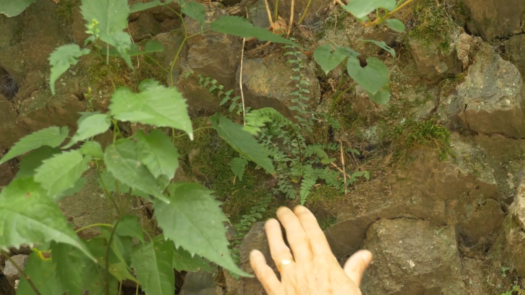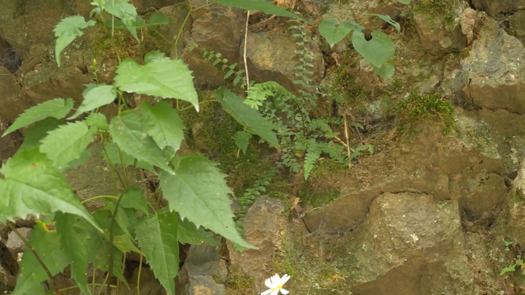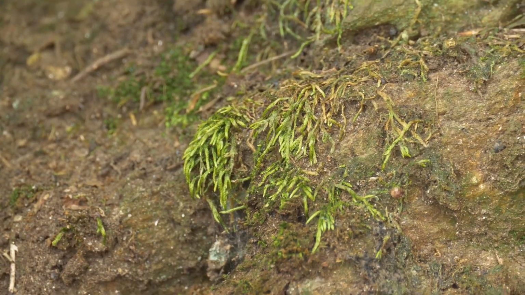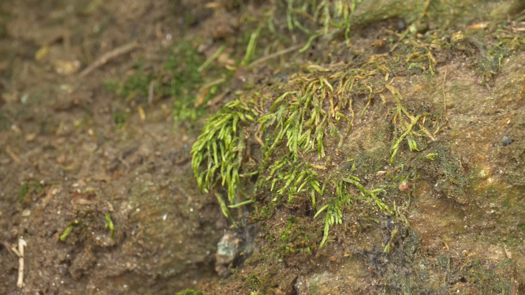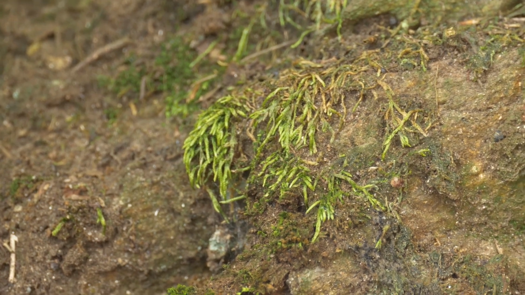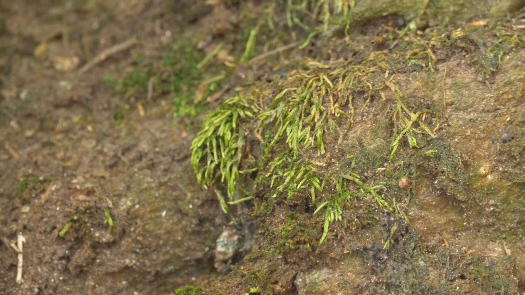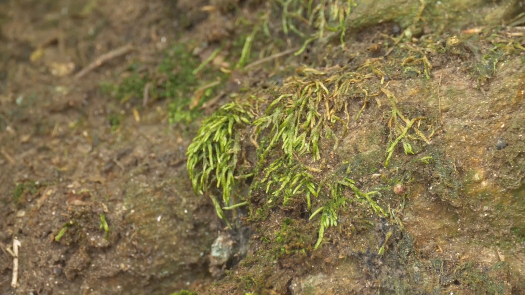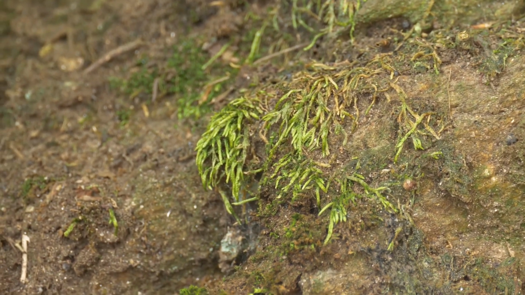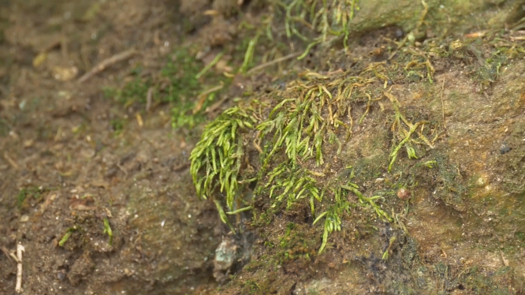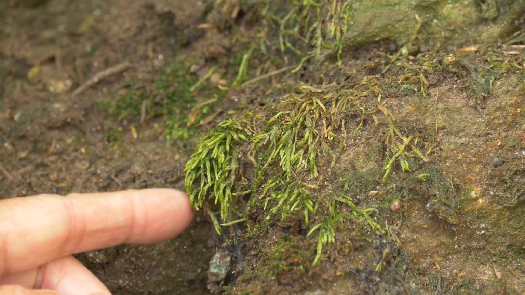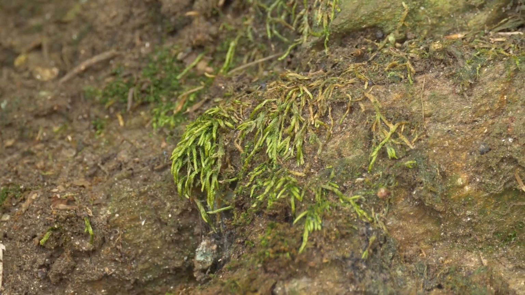Okay, most people are also probably a little bit familiar with mosses. This particular moss is called seductive entodon moss, and it looks rather like, if anybody can remember chenille bedspreads, it looks like the tassels on a chenille bedspread. Very silky looking form, soft and silky.